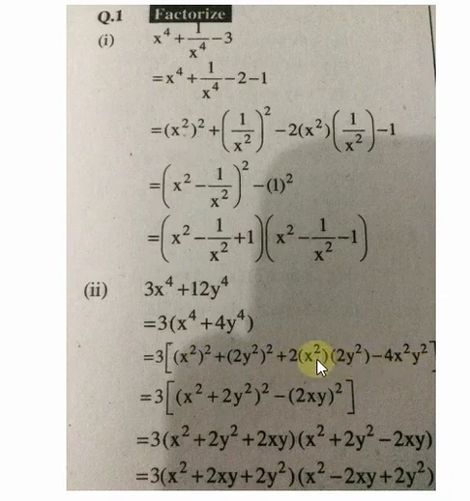So 4x²y² added, and 4x²y² subtracted. Now this is a² + b² + 2ab, so this is (a + b)², so we can write it as (x² + 2y²)², and 4x²y² can be written as (2xy)². So this whole expression becomes 3 into (a² − b²).